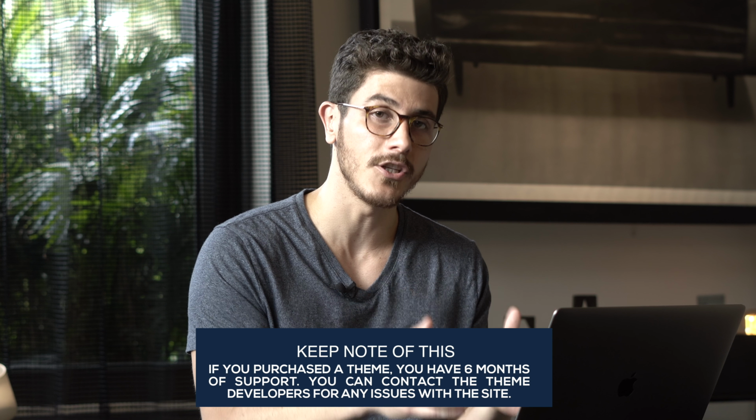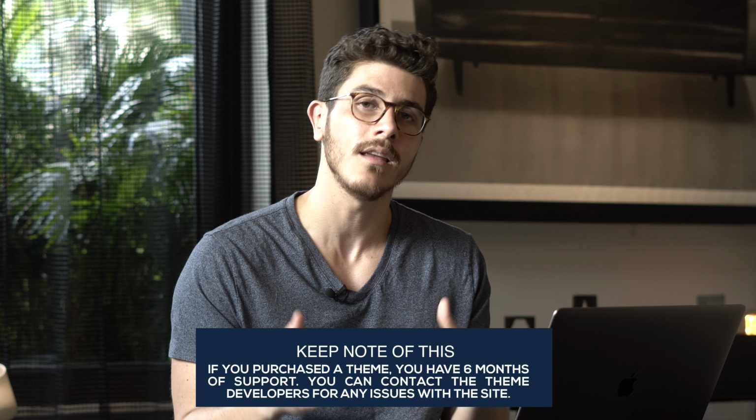So if you ever have an issue with it, a bug, something's breaking, you can always go back into ThemeForest, log into your account, search for your theme, click on the support button, and you'll have access to speak directly to the developers, which will then give you the help that you need to fix any bugs or issues you may have on the site. Sometimes they have a FAQ section to even guide you as to how to edit the website on your own.